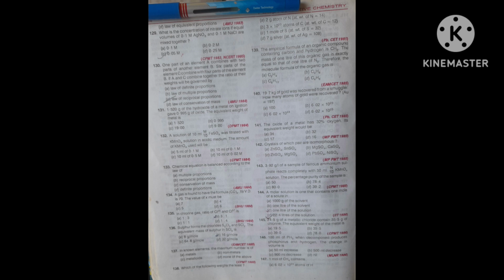The correct answer is the law of reciprocal proportions. Okay, that is option C, law of reciprocal proportions. By definition, it is clear. Its correct answer is option C, law of reciprocal proportions.